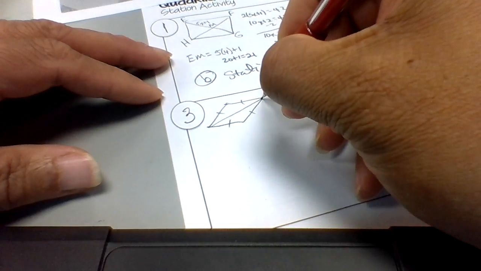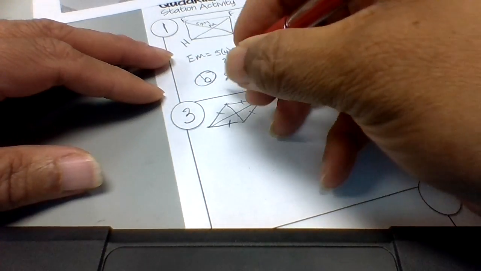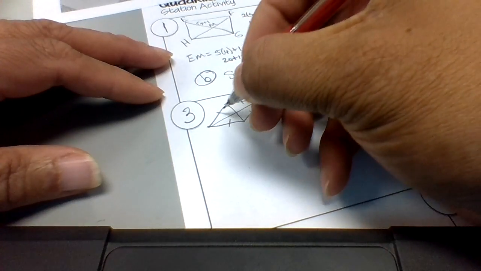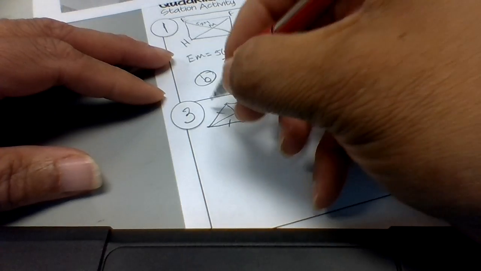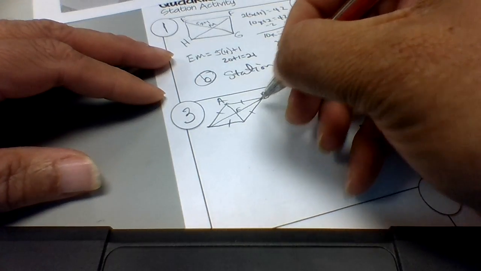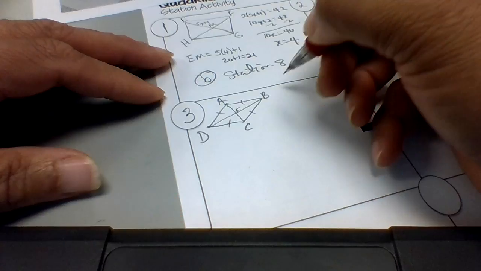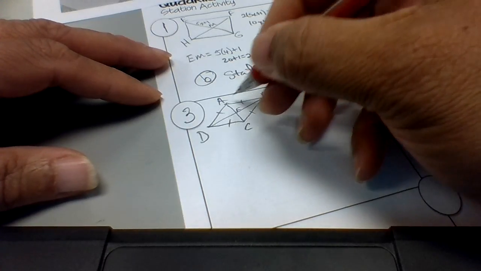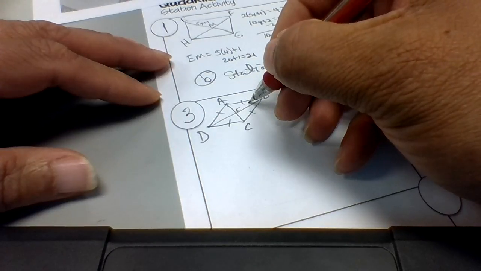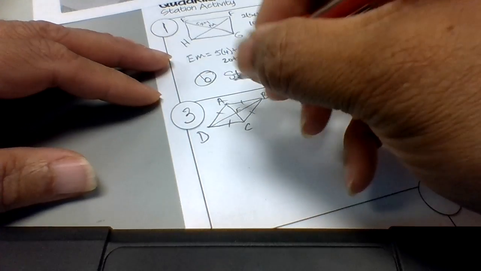I have some diagonals with F in the middle. And I need to label it A, B, C, D. And they tell me angle ABD. So this angle right here is 2x plus 3.